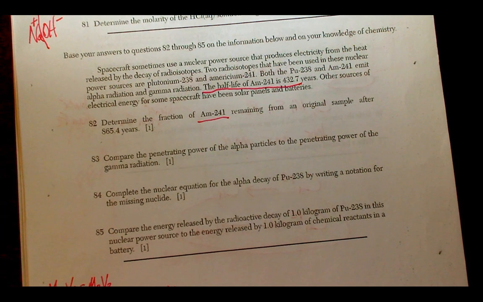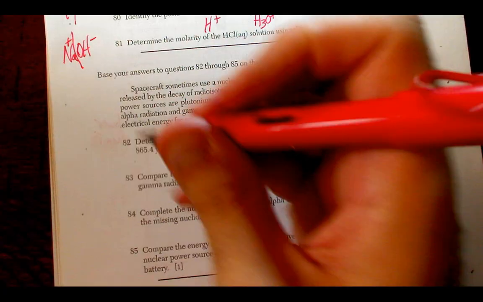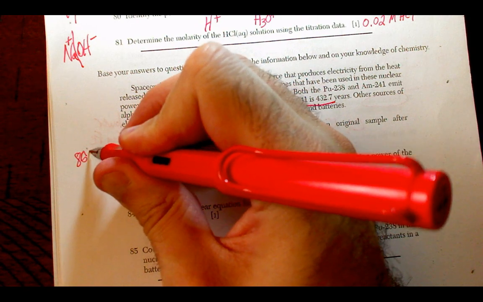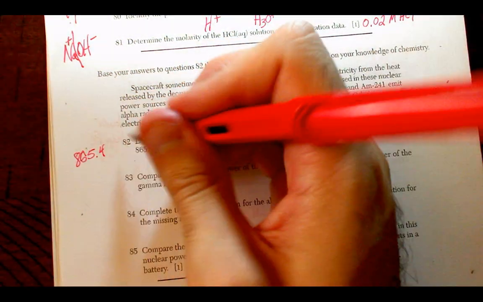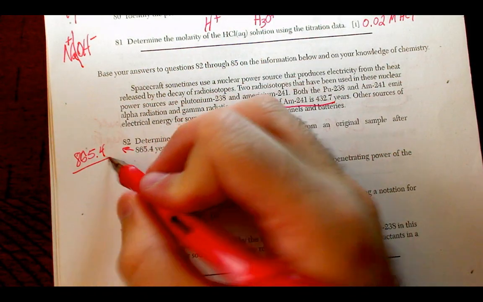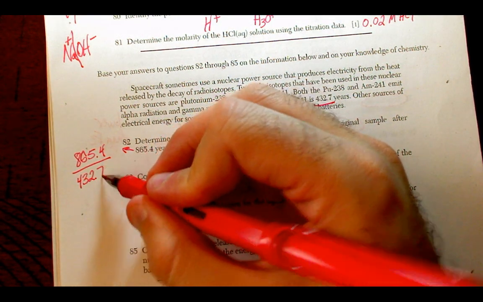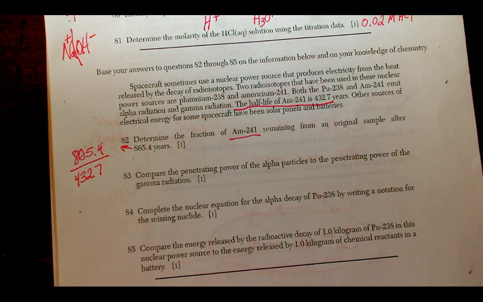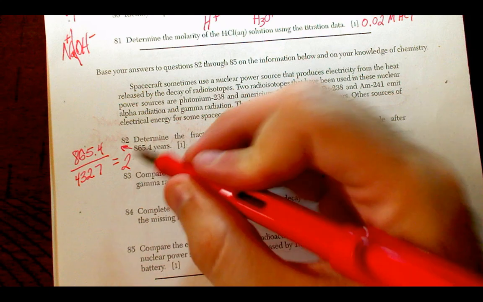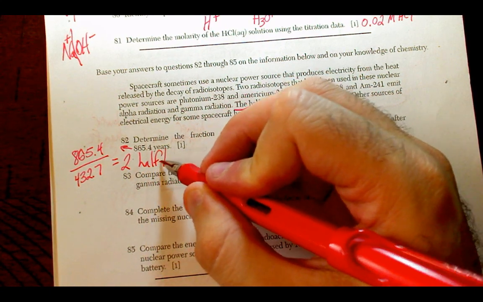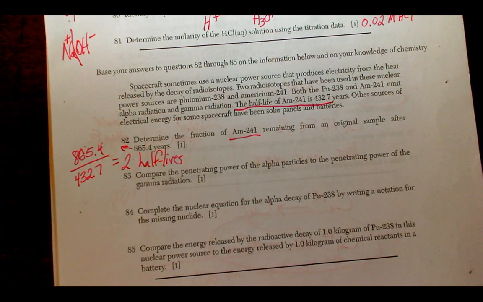The first thing we need to find out, how many times is this thing going to be able to break down over this span of time. So it goes for 865.4 years. That's what it tells us right here. And we know every 432.7 years it's going to break down. So just divide those two, and it'll tell you exactly how many half-lives it's going to take. And when you do, it's going to be 2 half-lives. So it'll be able to break down twice in the span of 865.4 years. Now we can use that information to figure out what fraction remains. It says what fraction is going to be left after it's able to break down twice.